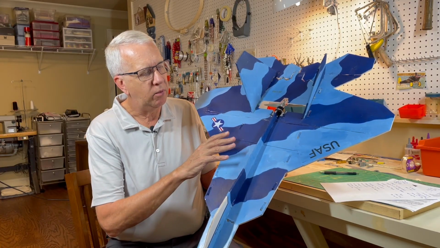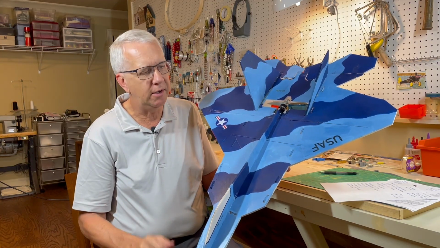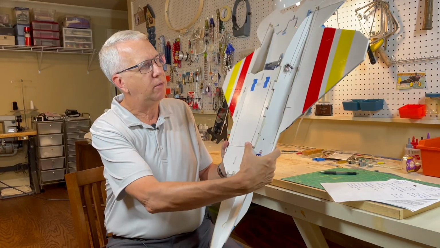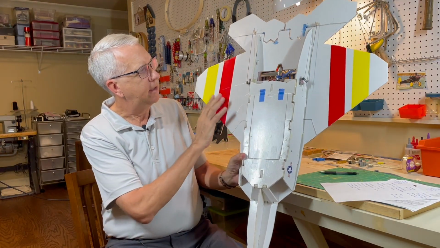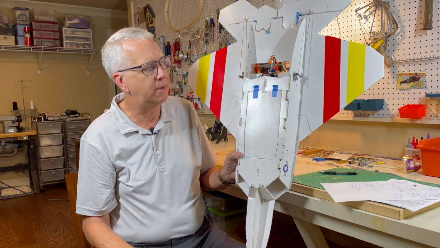The problem is, with this airplane, the color scheme can blend into a blue sky. You might not see it as vividly. So what I did in this case was I kept the bottom white, and I added some tape just to add some contrast to the model for orientation purposes.